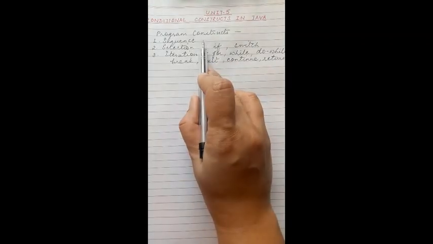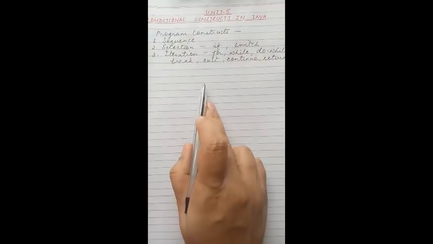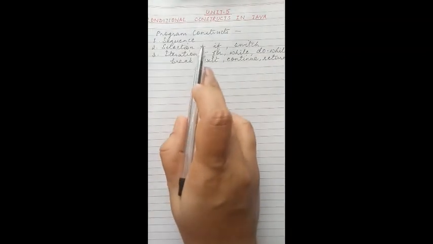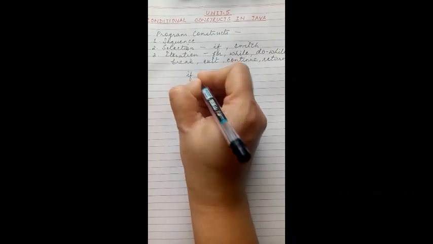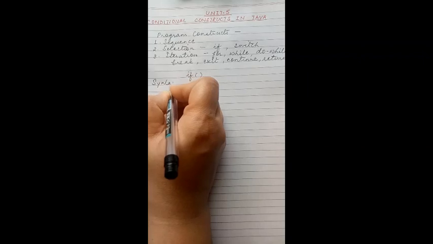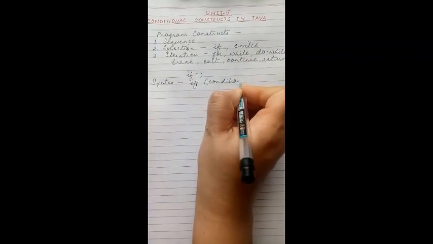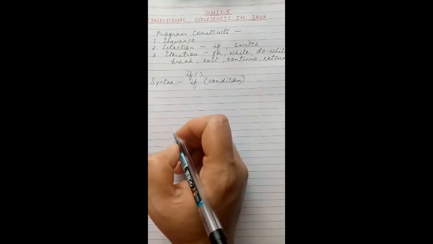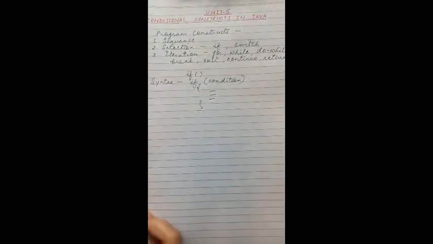Up till now we have been doing simple programs which shows the sequential construct. That means all the statements are written and we are going to execute the statements one after the other. Now in this chapter we will be dealing with the selection constructs, that is if else and switch case. So the if construct, the syntax of the if construct is: if a condition is given in brackets, if this condition is true, then the set of statements immediately following it is executed. This is the if construct.